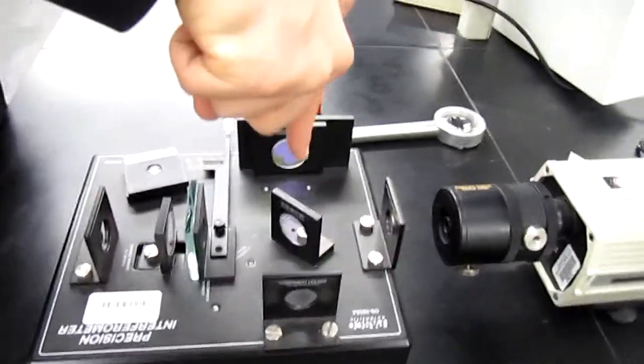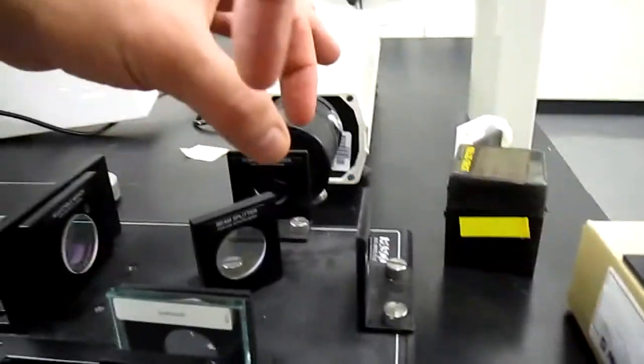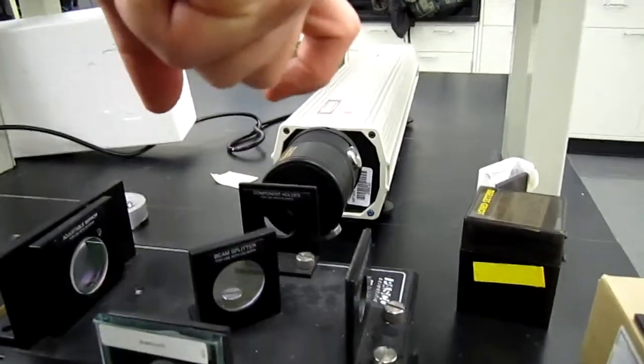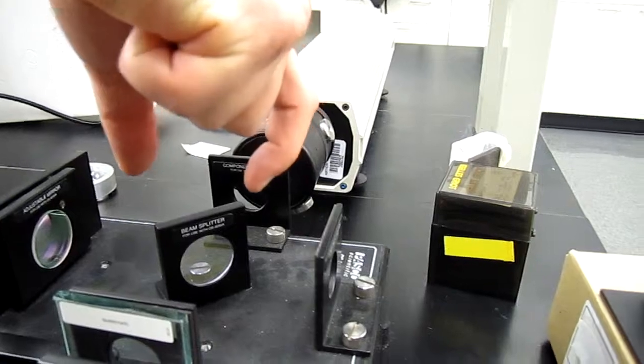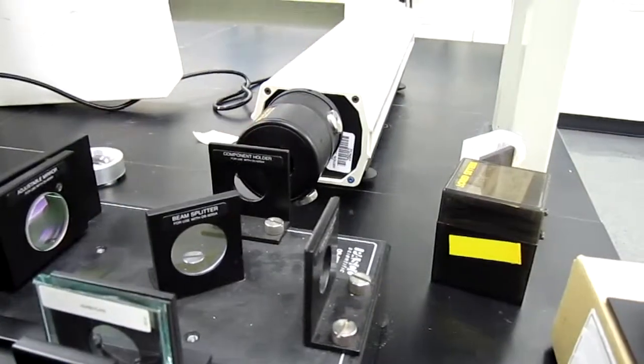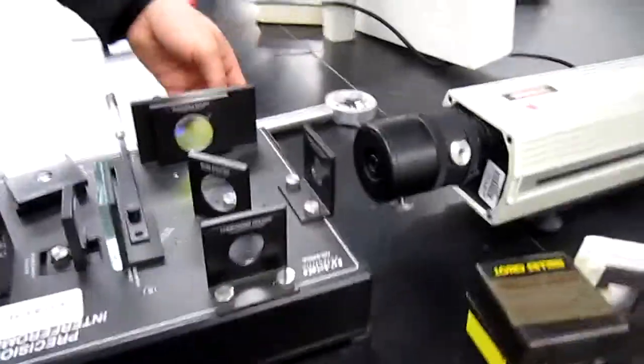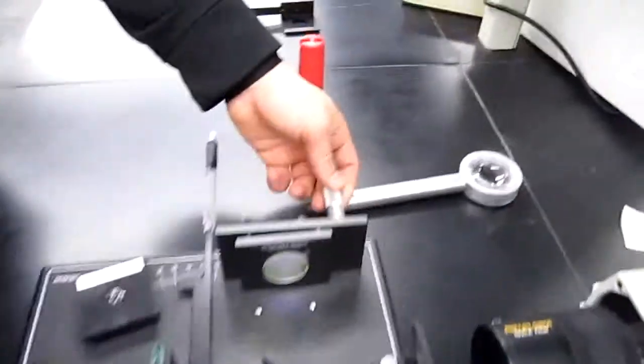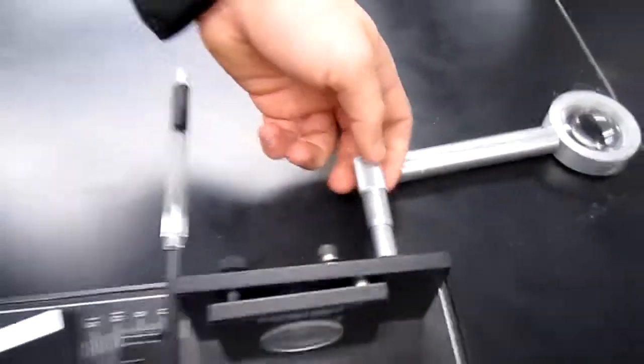And what happens is the portion that went this way and bounced back will have a different distance that it traveled than the portion that went this way and came back. And the distance is controlled by this knob here, which very, very slightly moves this reflective surface here.